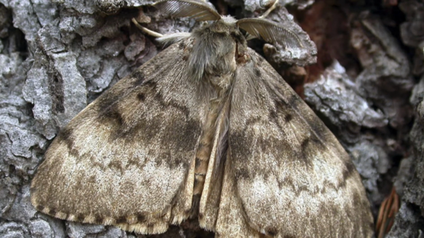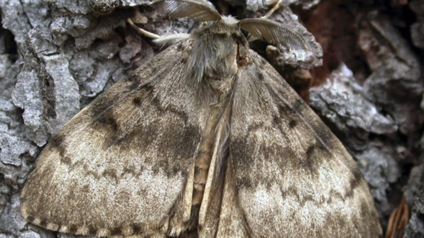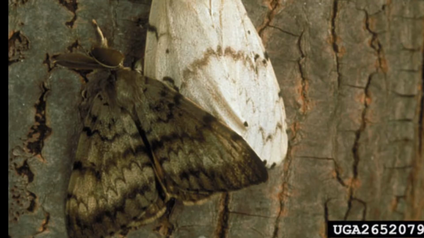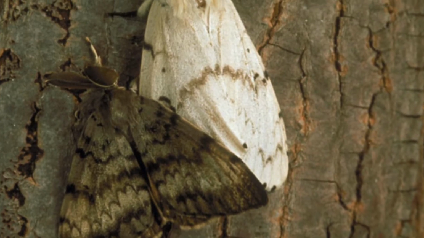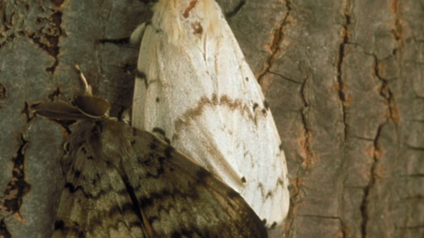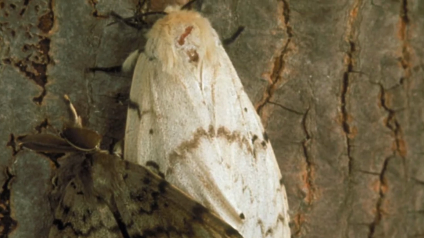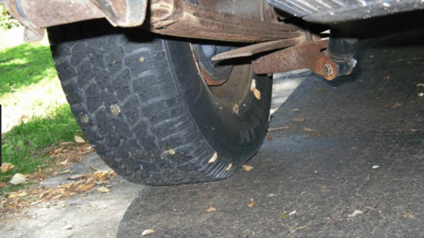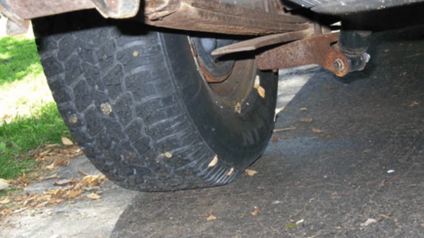The flightless females are large white moths which climb up the trunks of trees and give off pheromones to attract males for mating. The males fly during the day, locate females, and after mating, eggs are laid on trunks, branches, and other nearby stationary objects.